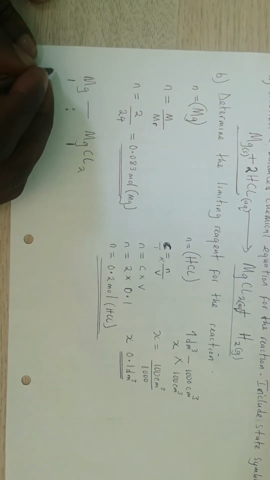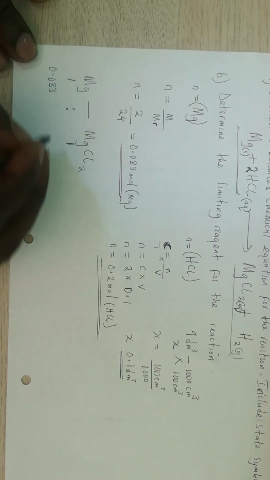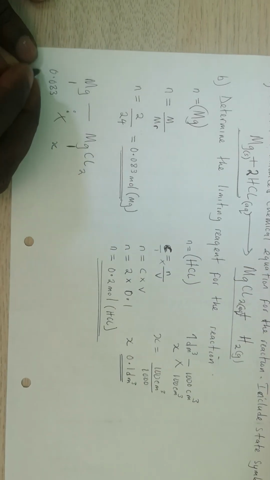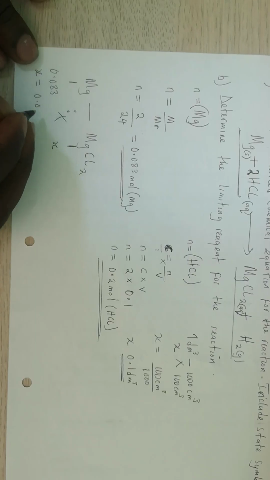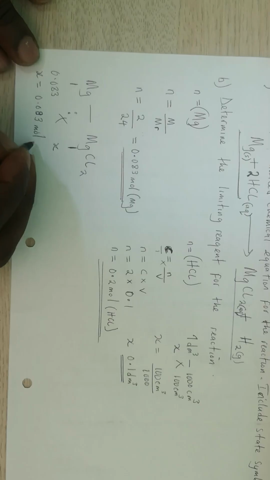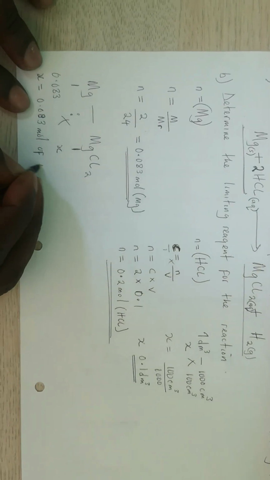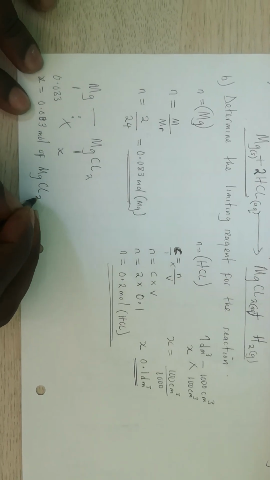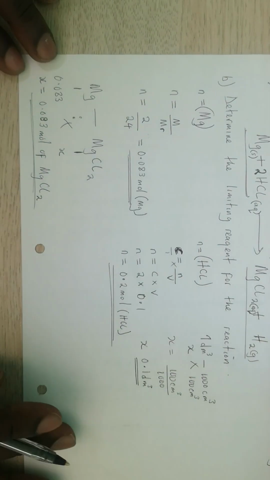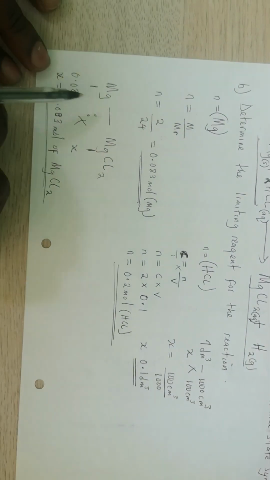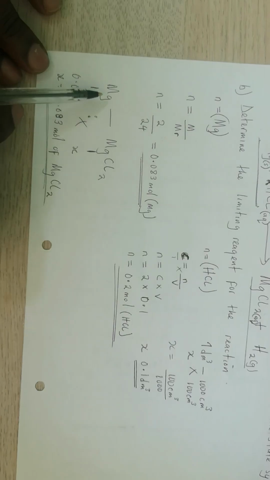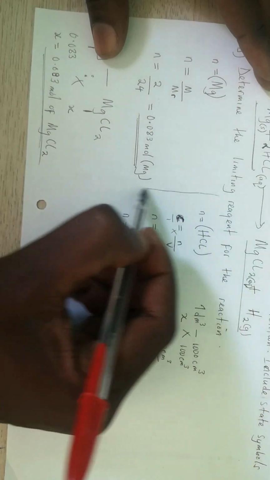So the value of x is going to be 0.083 moles of what? Magnesium chloride. That is the number of moles produced when we make a relationship between the reactant and the product. So this is only for magnesium.